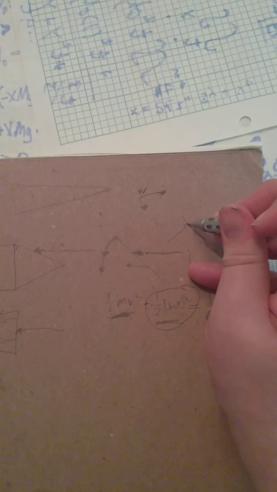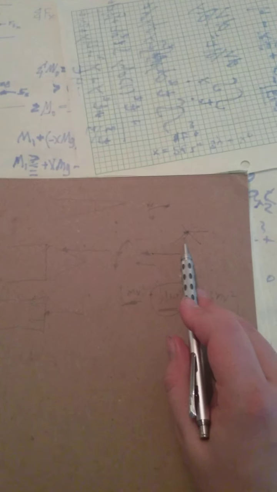The reaction force is something like this. All right. So this is the force you need to balance the rotation, and also to balance this movement.